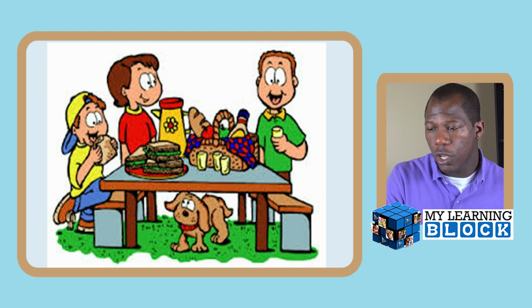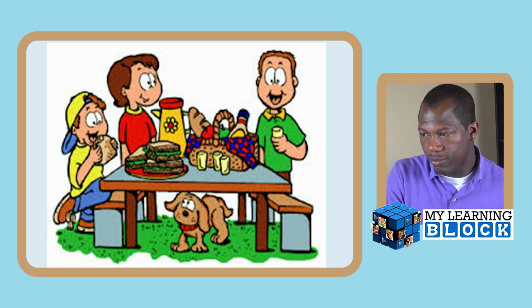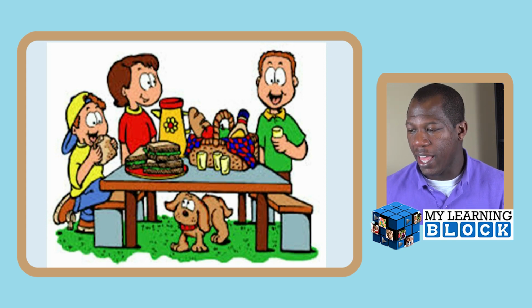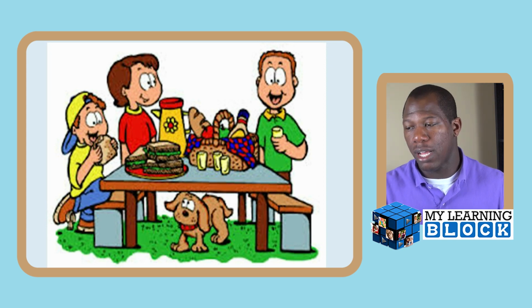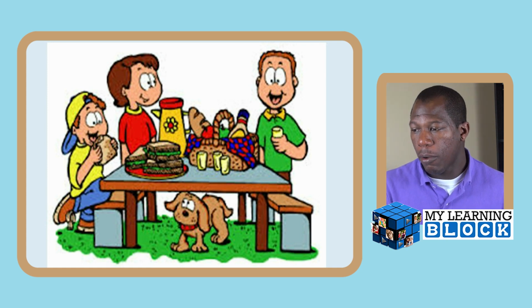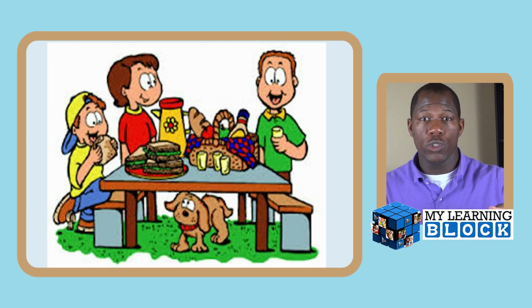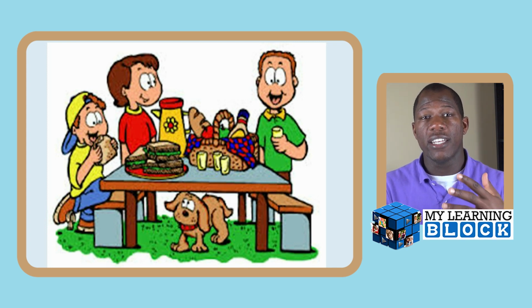So when you look at this picture, and again, this is my picture of a picnic, we have different objects in this picture. We have people. Obviously, the place is a picnic, but we have people, and then we have the dog, which is kind of a thing. What you will do in this situation is identify different things. So you'll say the dog.